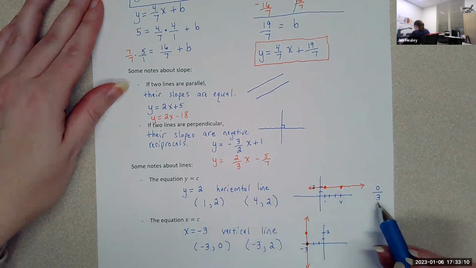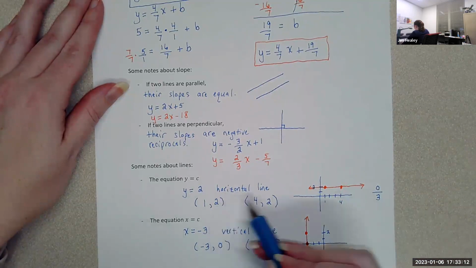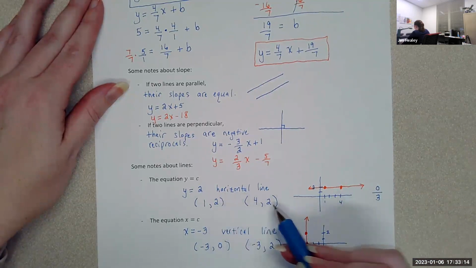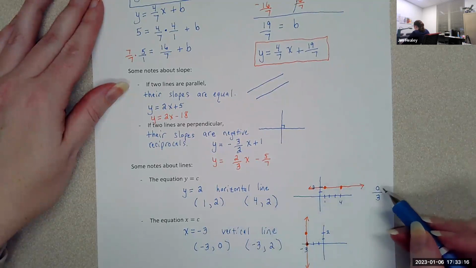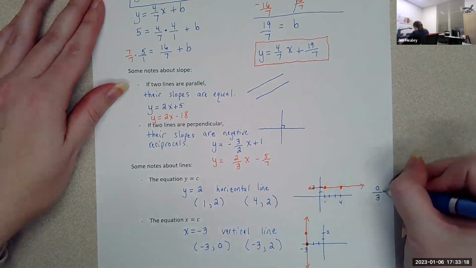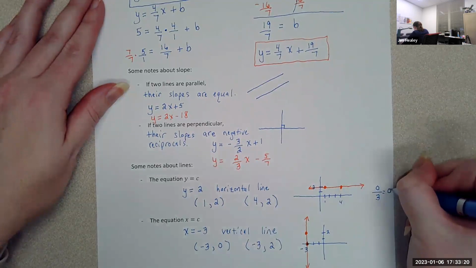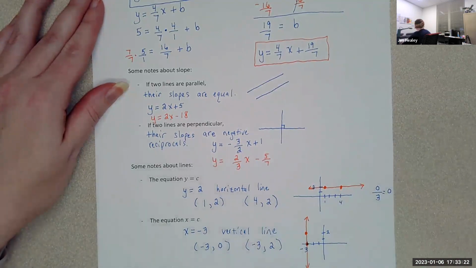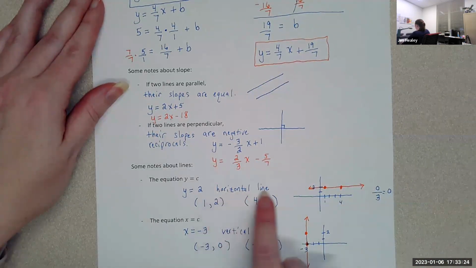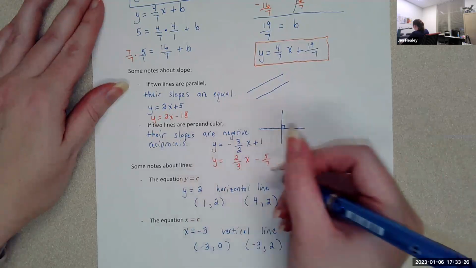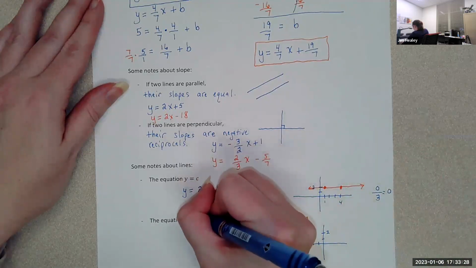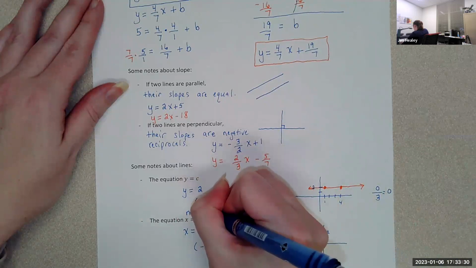But in the y direction, I was at 2 and I remained at 2. So in the top, I didn't rise. And if 0 is in the top of your fraction, that fraction just equals 0. So that means that horizontal lines have a slope of 0. So I'm going to just go ahead and put m is equal to 0.